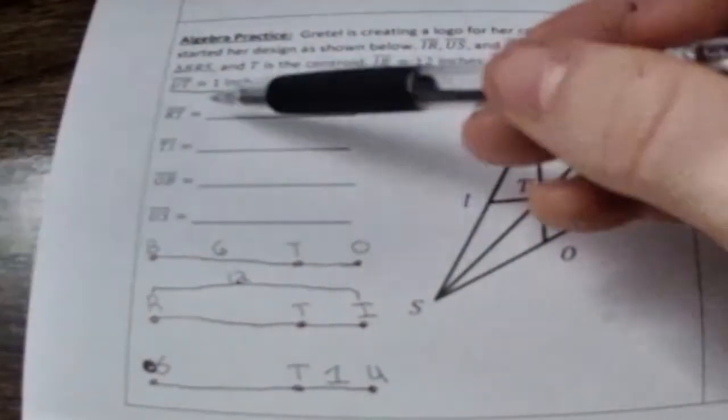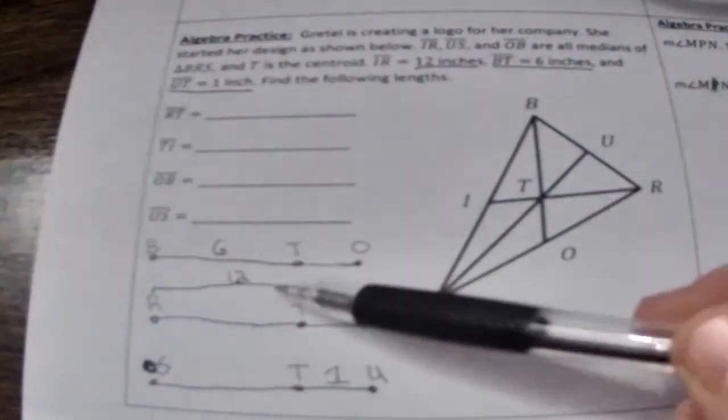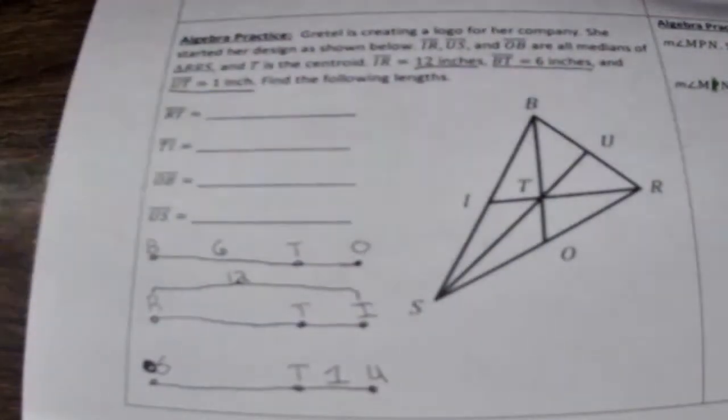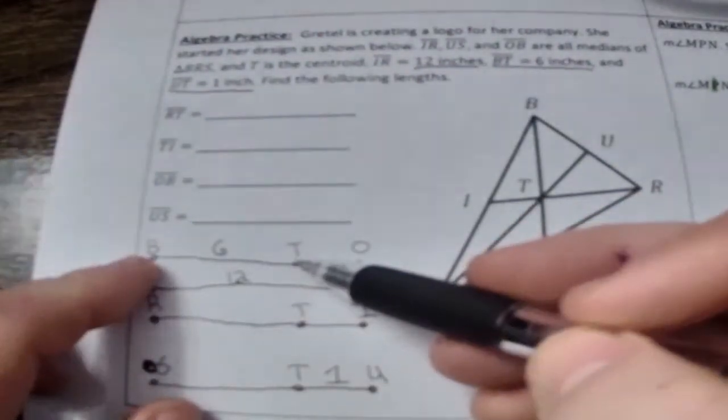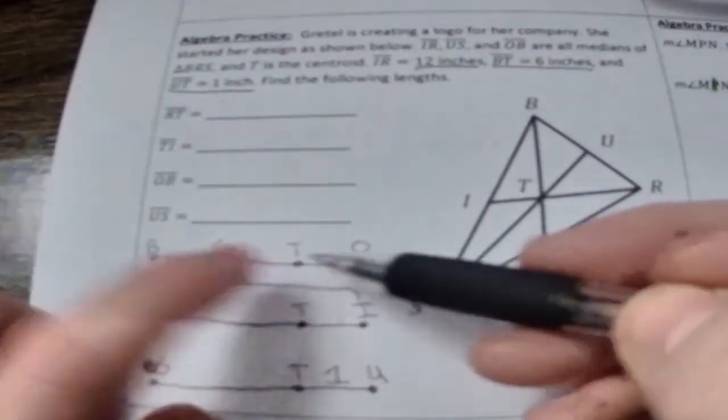Before I start finding all these, I'm going to fill out all the blank ones that I'm missing, because that's going to help me. So from B to T is 6. That's the big portion. TO should be half as big. So 6 divided by 2 is 3. So TO is 3.